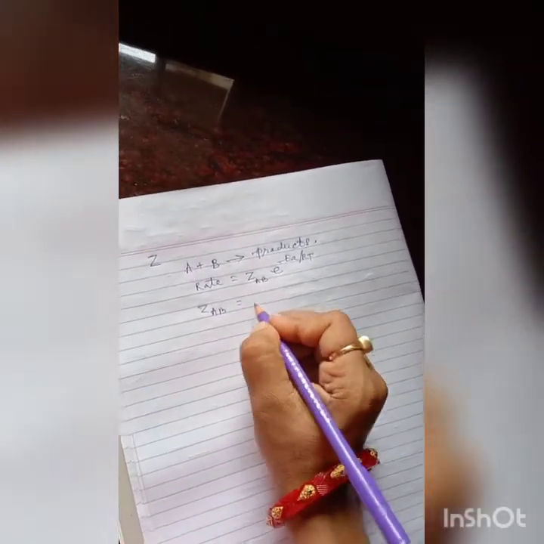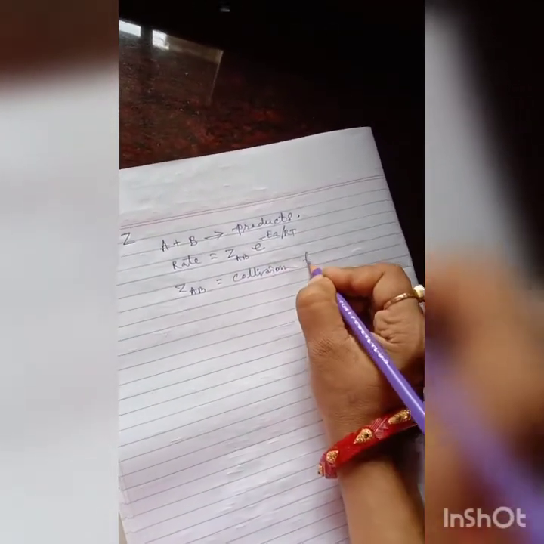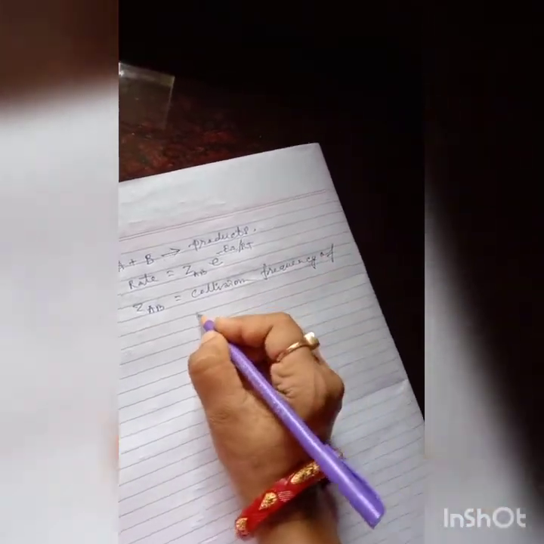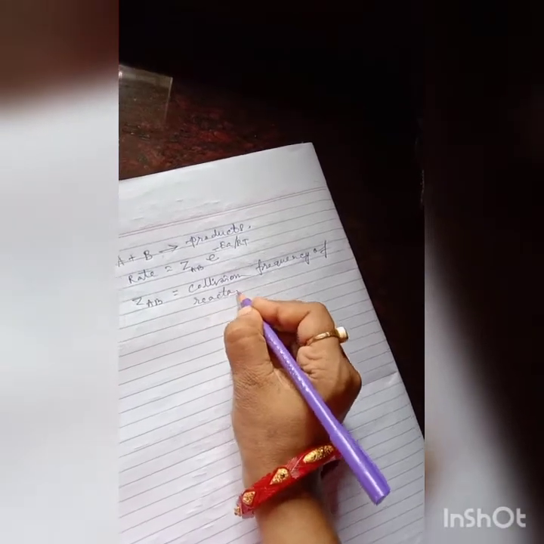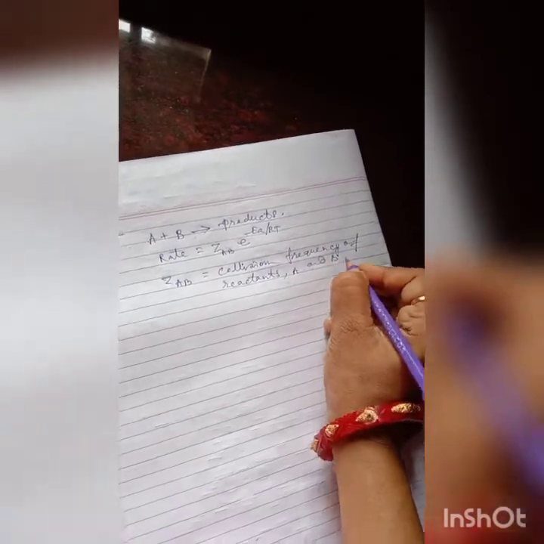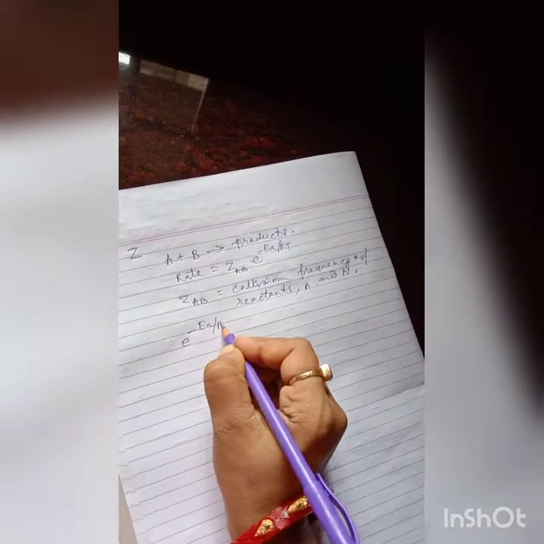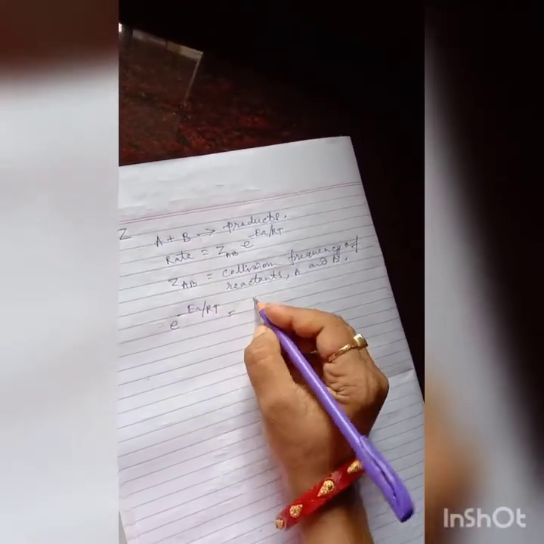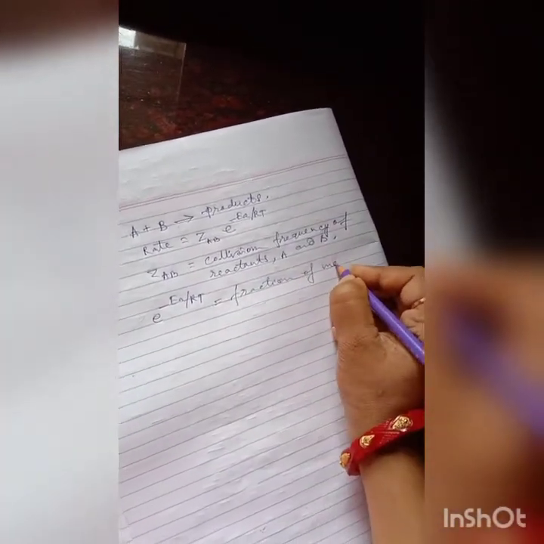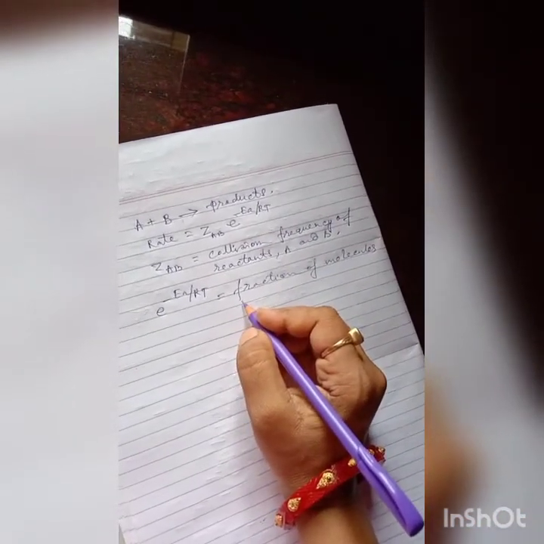represents the collision frequency of reactants A and B. And e to the power minus Ea by RT represents the fraction of molecules with energies equal to or greater than Ea.